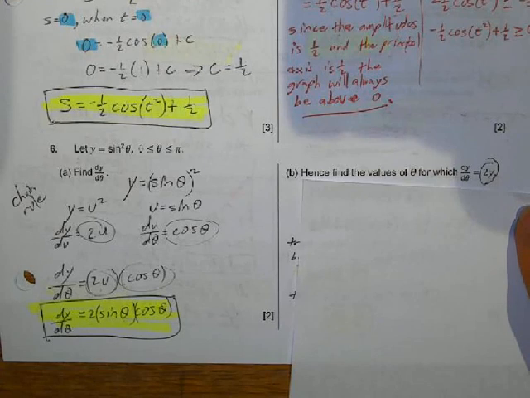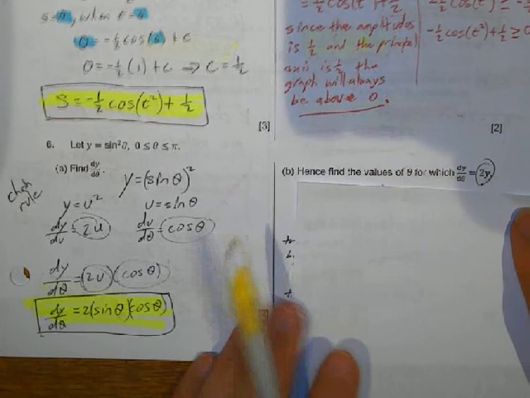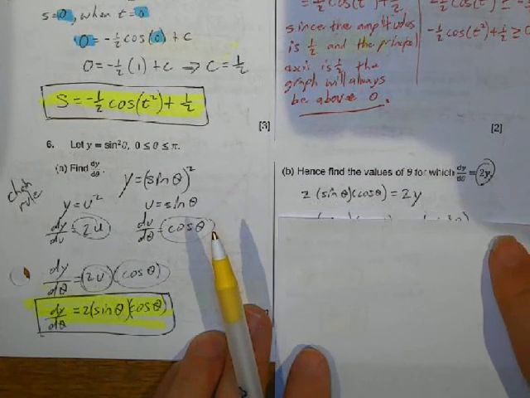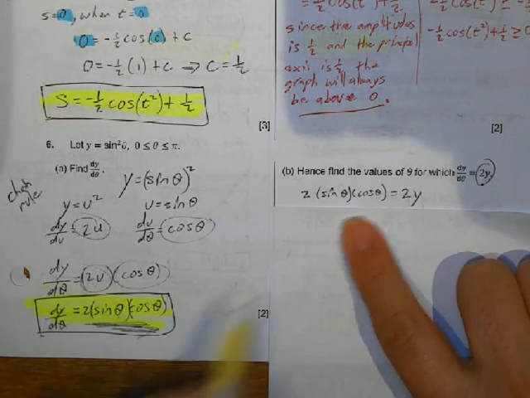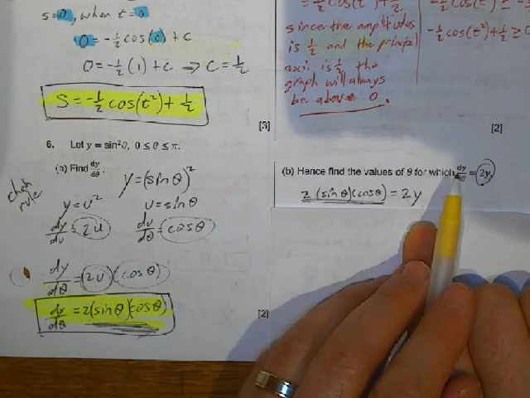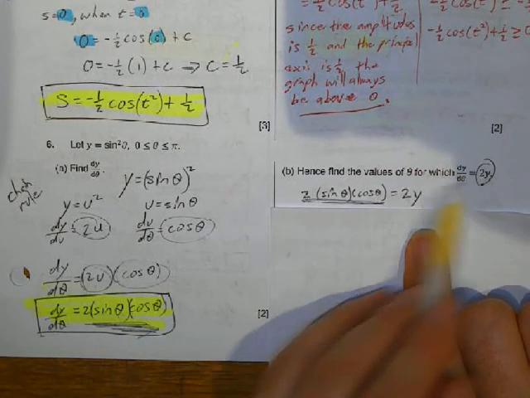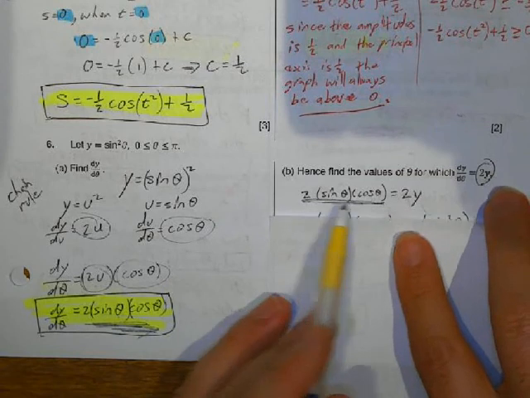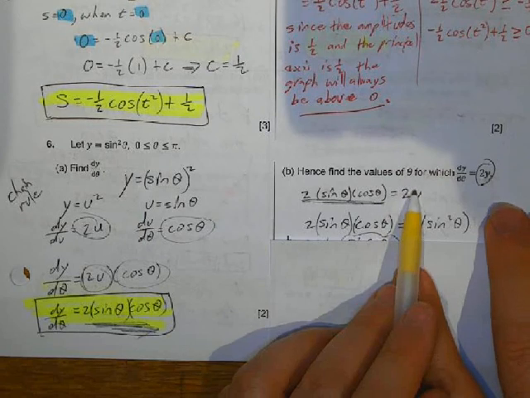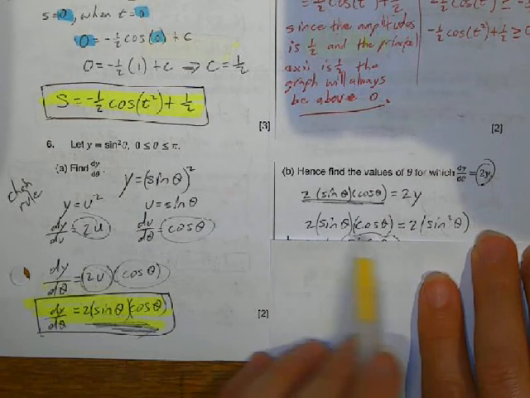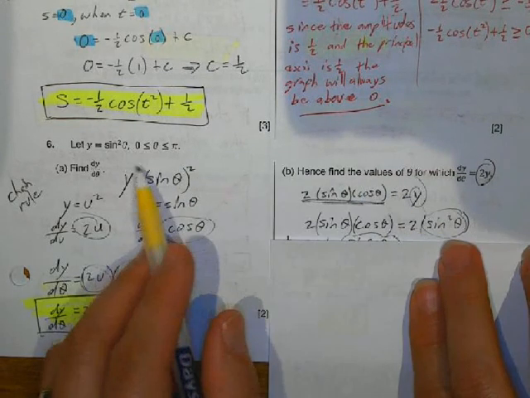Hence, find the value of theta in which the derivative equals 2y. Okay, so we know the derivative is this, 2 sine theta cosine theta, so I'm going to replace it with that. And we want this derivative, 2 sine theta cosine theta, to equal 2y. Okay, so we know y is sine squared theta, so I'm going to replace y with sine squared theta. And now my only variable is theta.